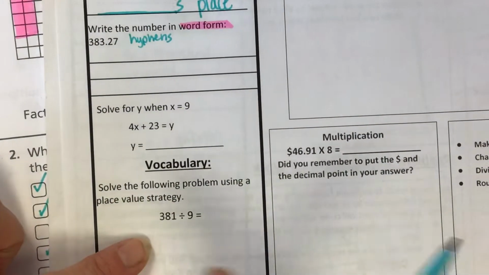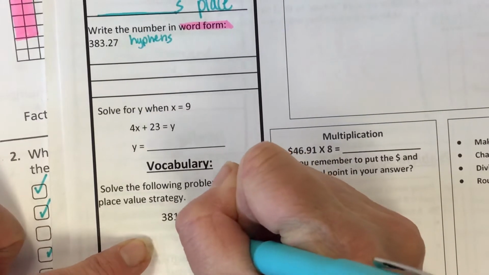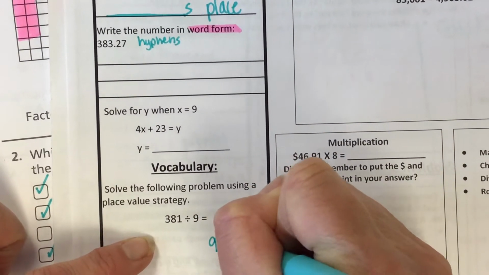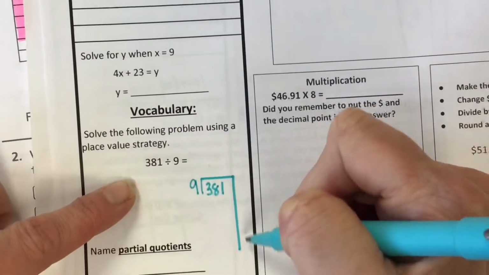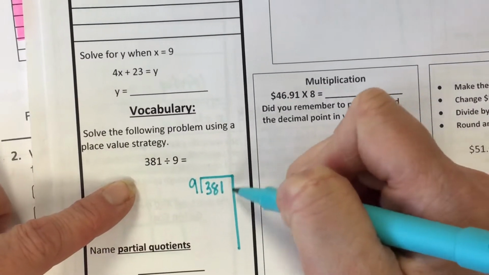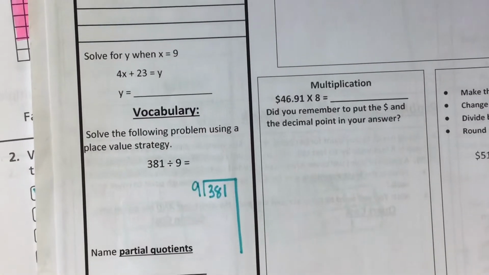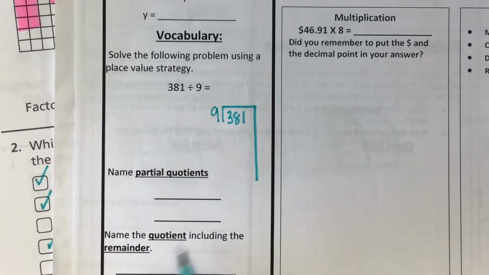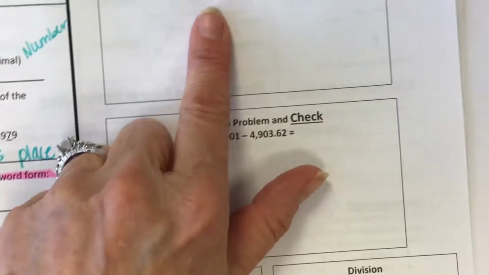Okay, here you're going to subtract, divide, and your partial quotients will be the quotients that are over here on the side before you add them all together. And then it says name the quotient and the remainder down here. So you have a hint. You should have a remainder.